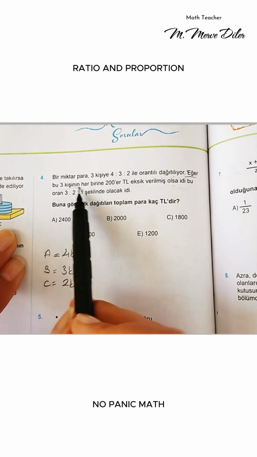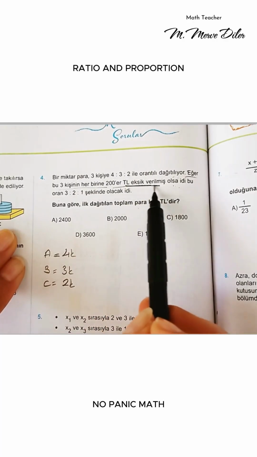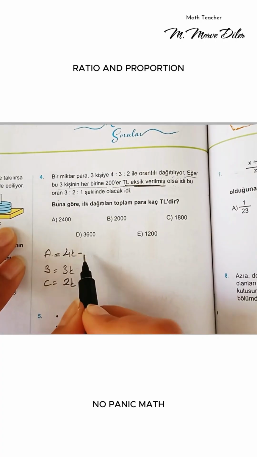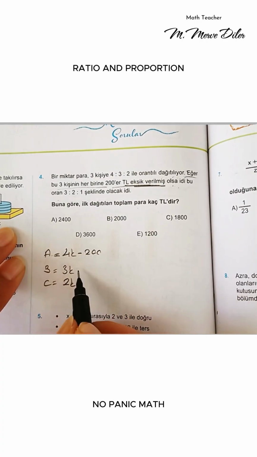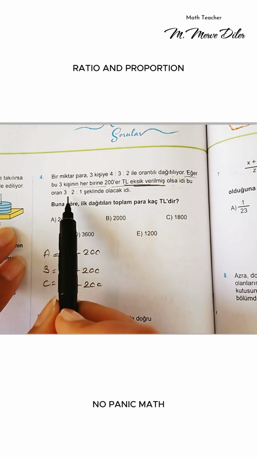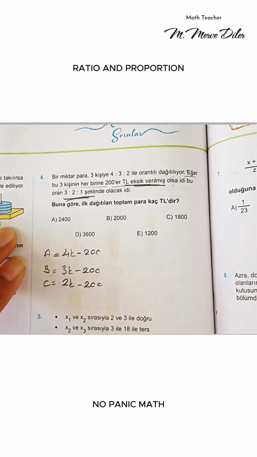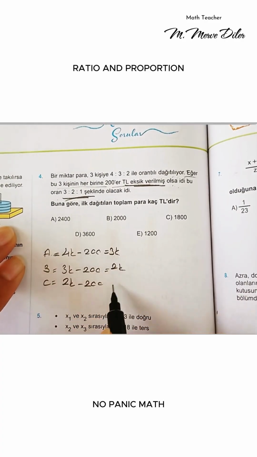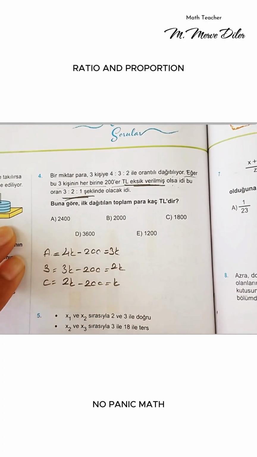If each of these 3 people had been given 200 Turkish lira less. Let me write it down for you. So, he had received 4k. Let's give them 200 lira less. Minus 200, minus 200, minus 200. If that's the case, this ratio says it will be in the form of 3, 2, 1. So, this equals 3k. This equals 2k. And this equals k. Great.